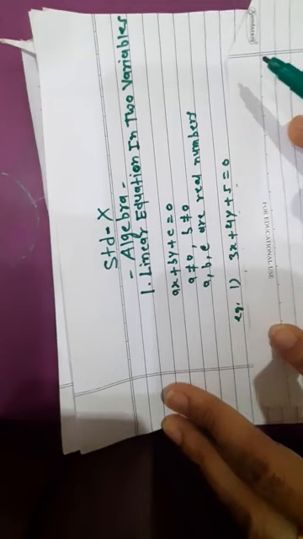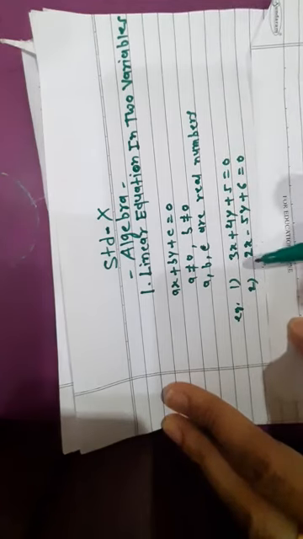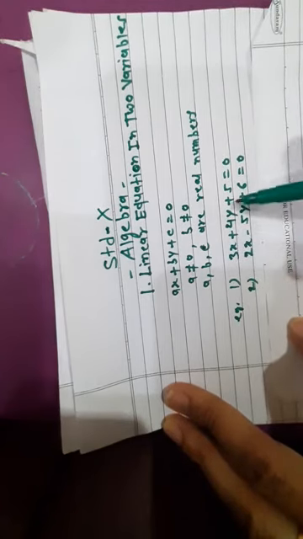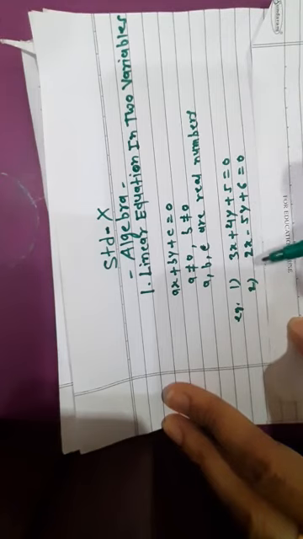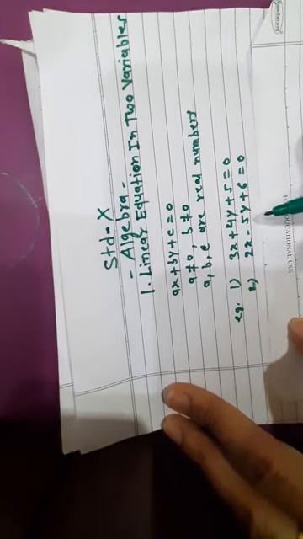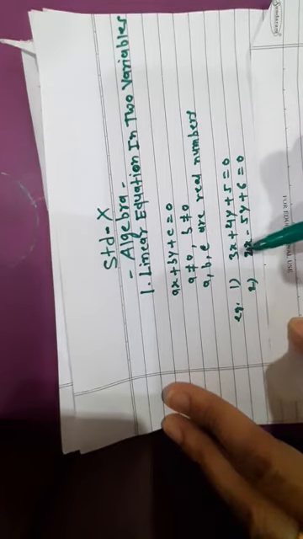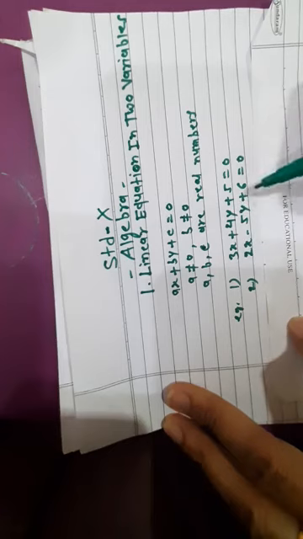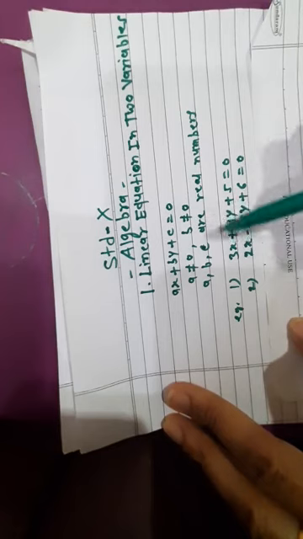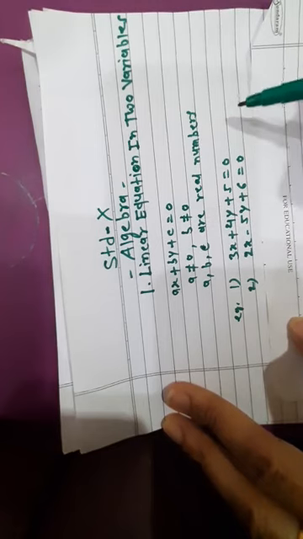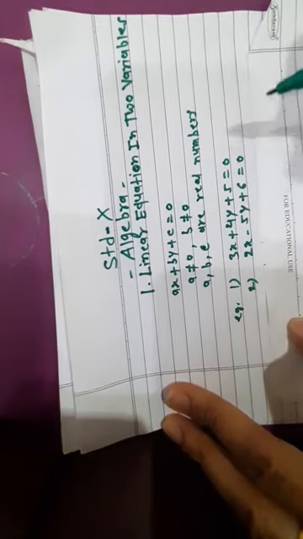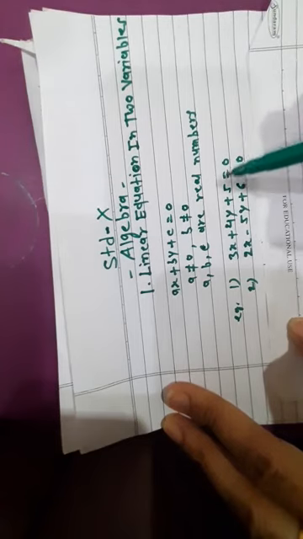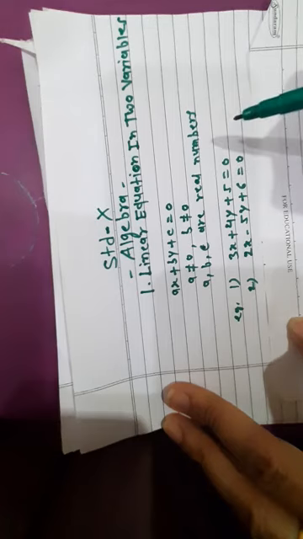Now we take two examples. The first is 3x plus 4y plus 5 is equal to 0, and the second is 2x minus 5y plus 6 equal to 0. In both these examples, the variables are x and y. Therefore, this type of equations are known as equations in the same system. Now, if we think of these two equations at the same time, then these equations are called simultaneous equations.